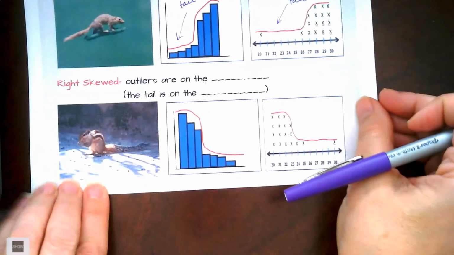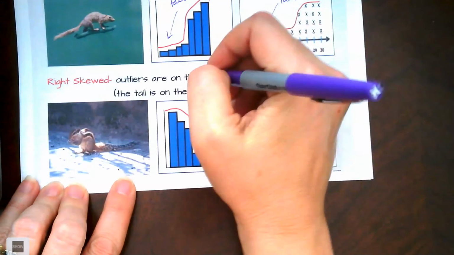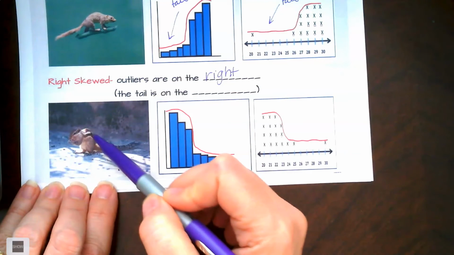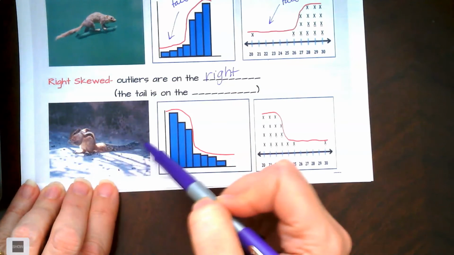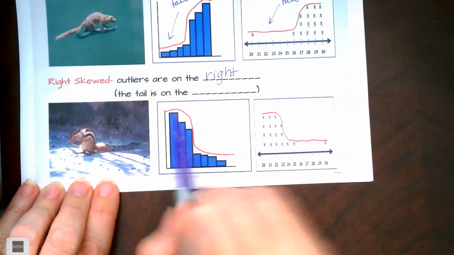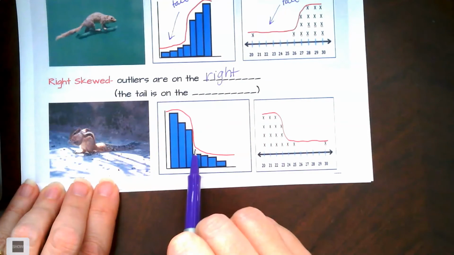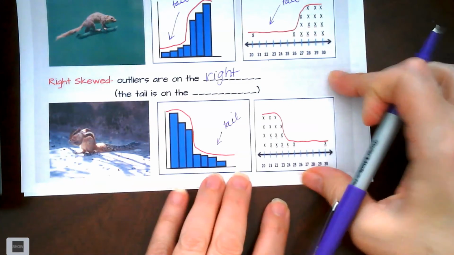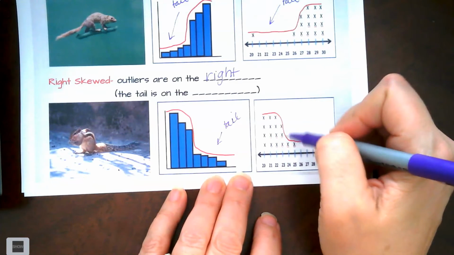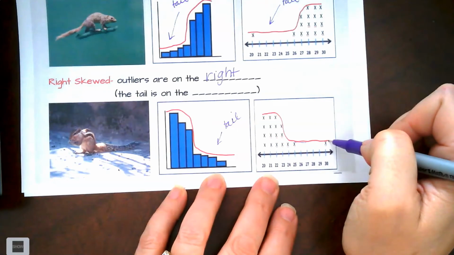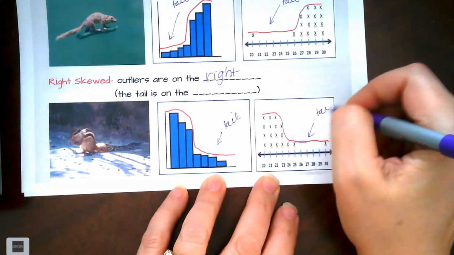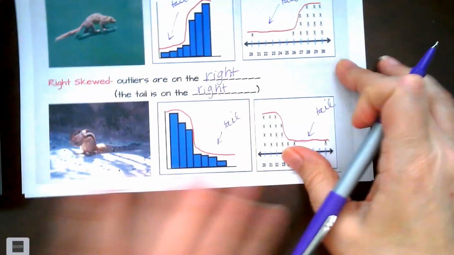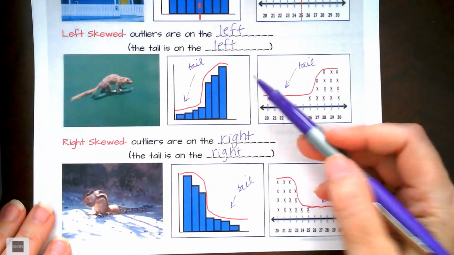Alright, last we're going to talk about right skewed. That's where your outliers are on the right. And I have this cute little squirrel eating. We have a lot of the data here. It goes down and then levels way out here for the tail. Histogram, you see how we have the bunch of data and then the tail is on the right. Same thing on our line plot. We have our bunch of data and then it levels way out here to this outlier. There's your tail. So since the tail's on the right, we have right skewed. If we have a tail on the left, then it will be left skewed.